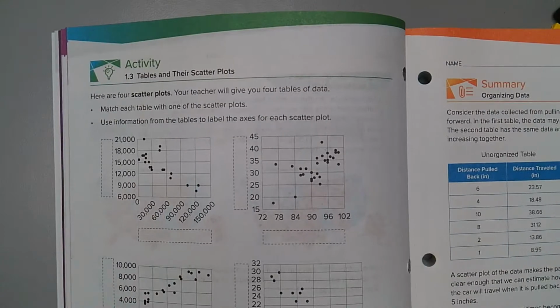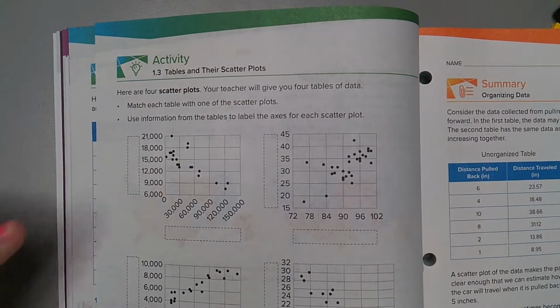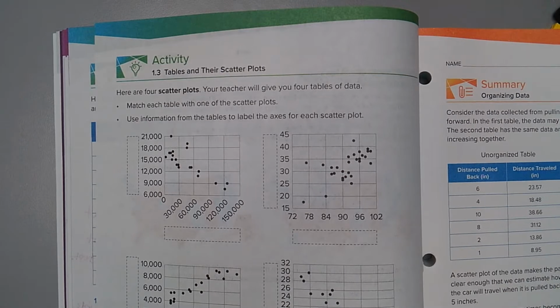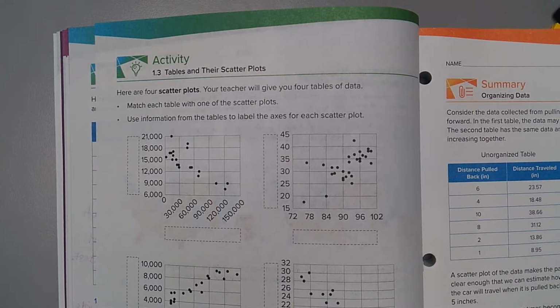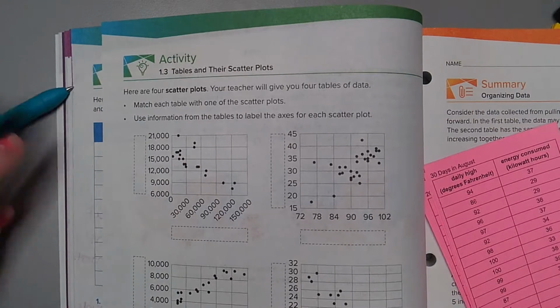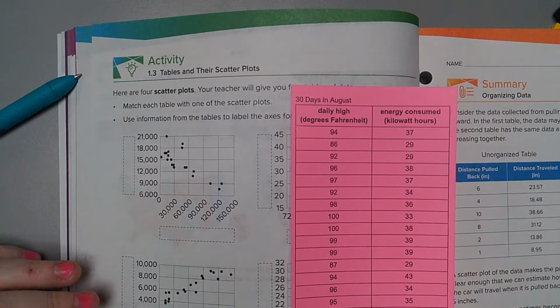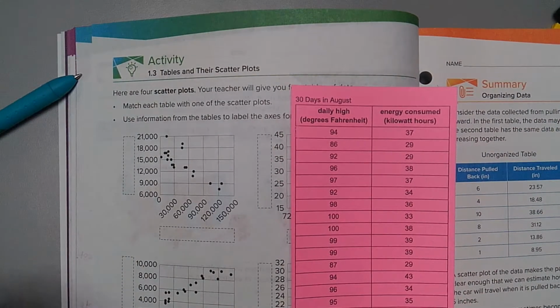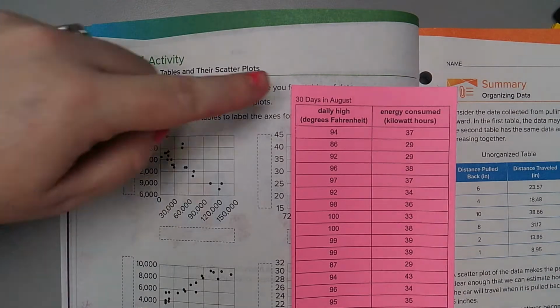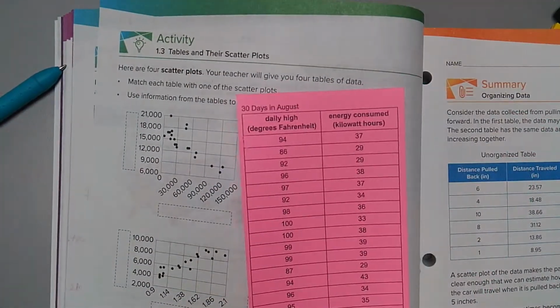The next thing is an activity where we have cards along with this table. So we're not going to be able to do the card sort exactly, but I can show what the cards look like and we can match them based on that. So my first card is 30 days in August. So we have temperature, daily high, and then energy consumed. So we had to figure out which table has values that would represent this.